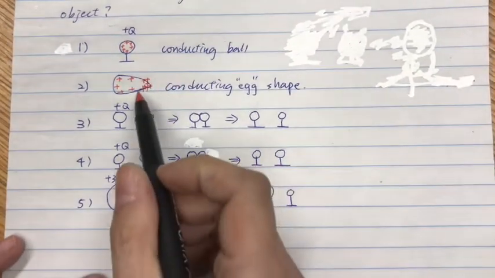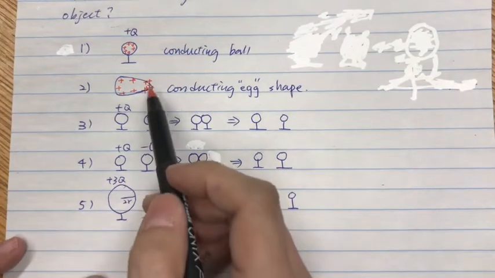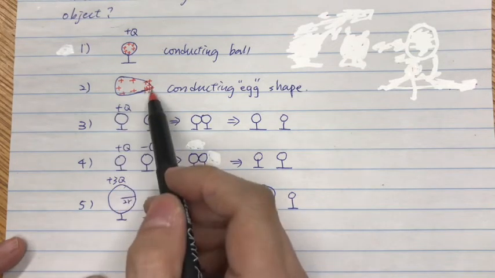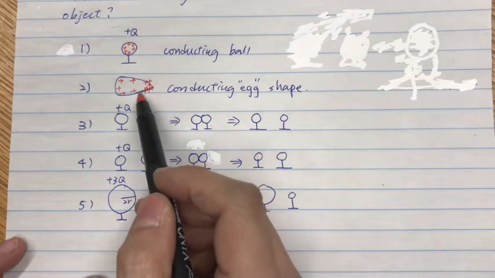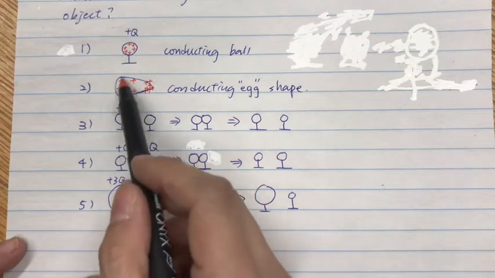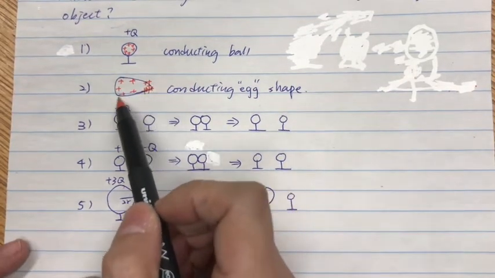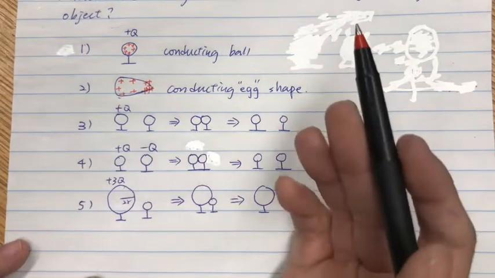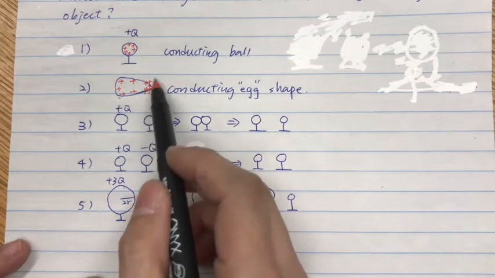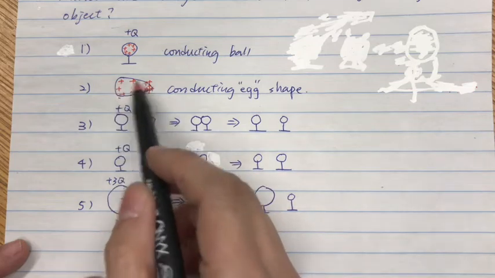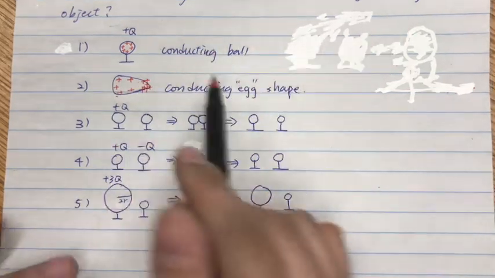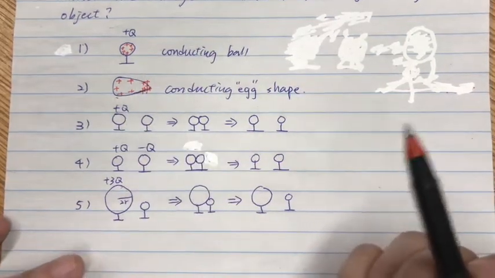And again, this distribution comes from these charges wanting to maintain the same potential, the same voltage, on this egg. And because they want to maintain the same voltage, the charge density will be different depending on the shape of this object.